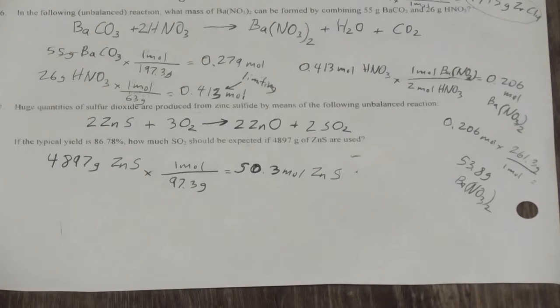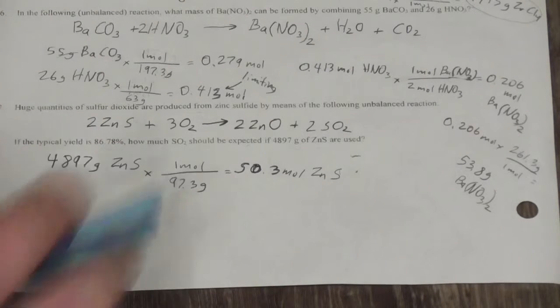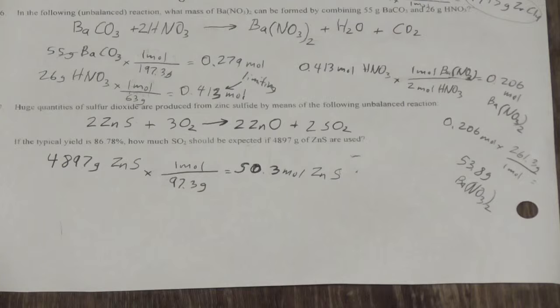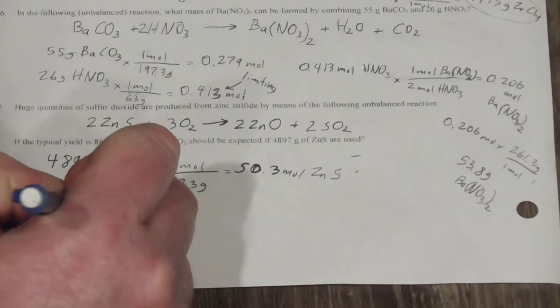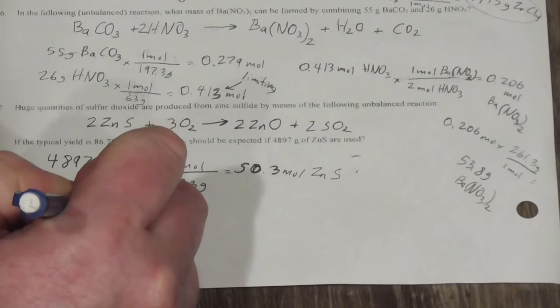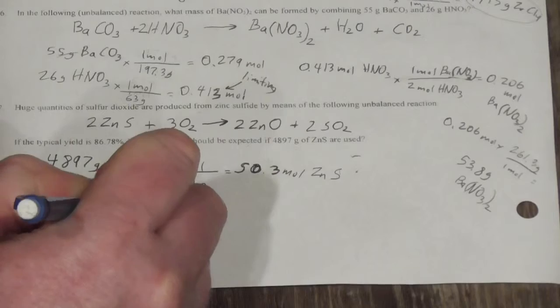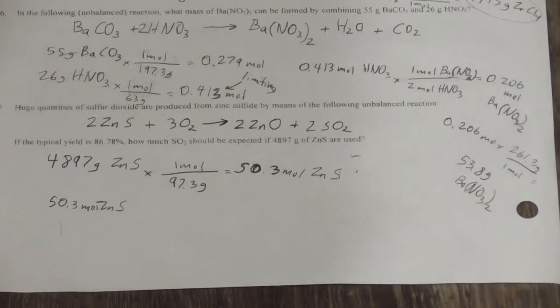Now what's the question asking? How much sulfur dioxide should be produced? So now I have my moles of zinc sulfide, and I need to find out how many moles of sulfur dioxide would be produced.